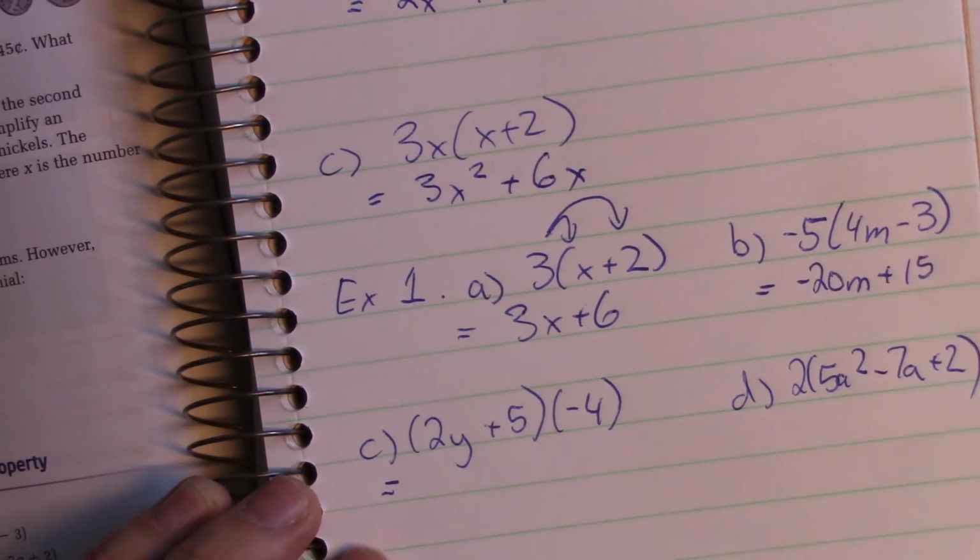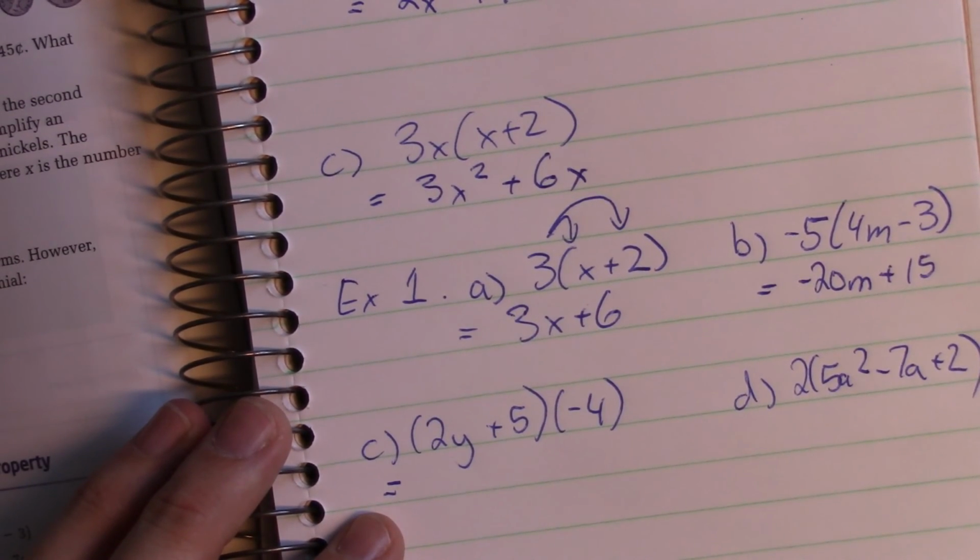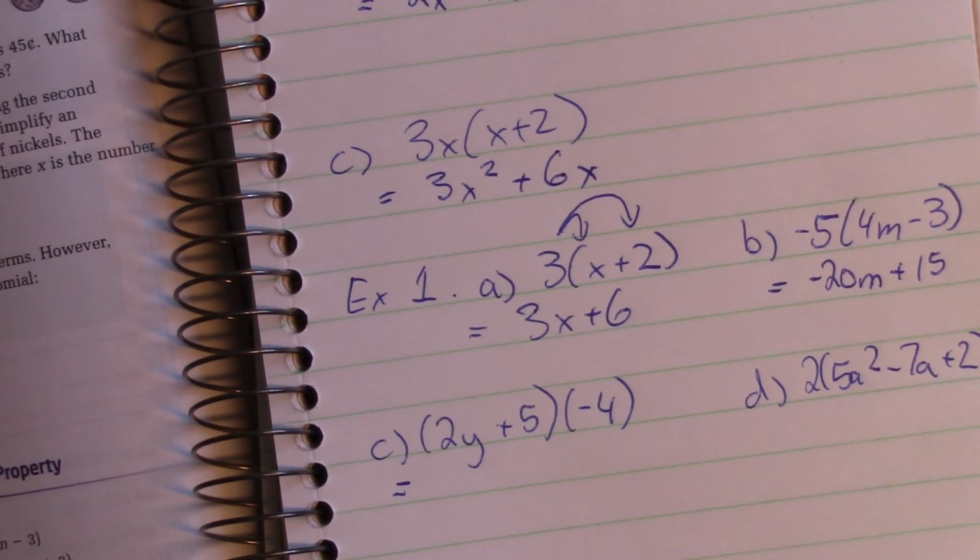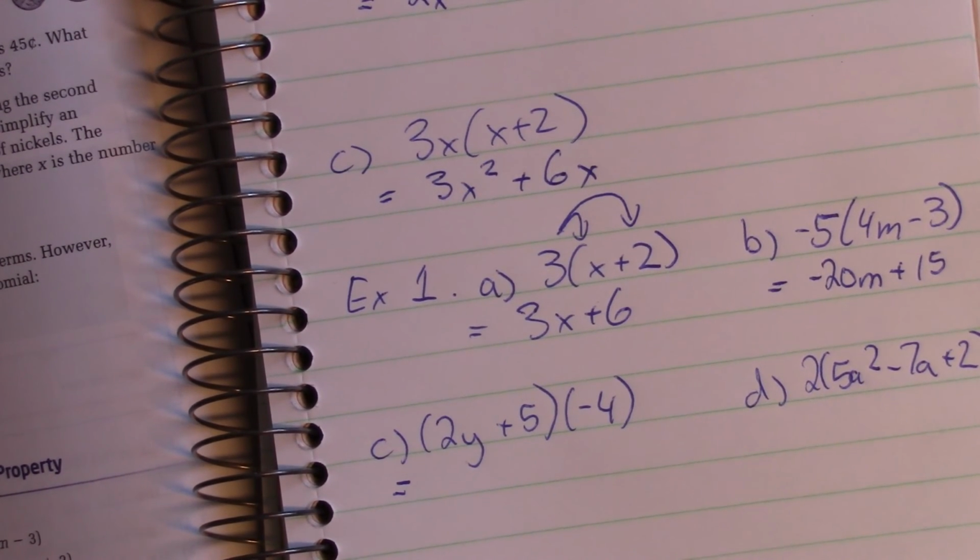Anyone want to give this one a shot? Oh, Justin. So remember, Justin, it doesn't matter the order when you multiply things. Negative 8y plus 5.